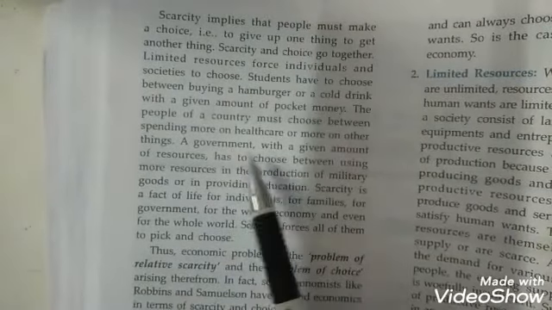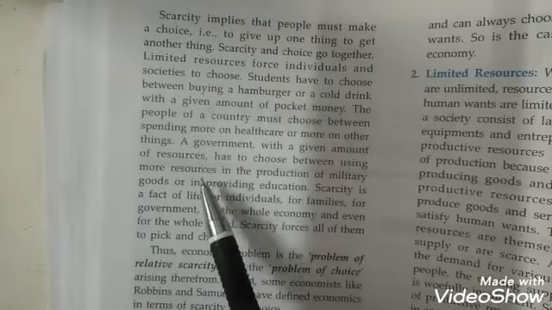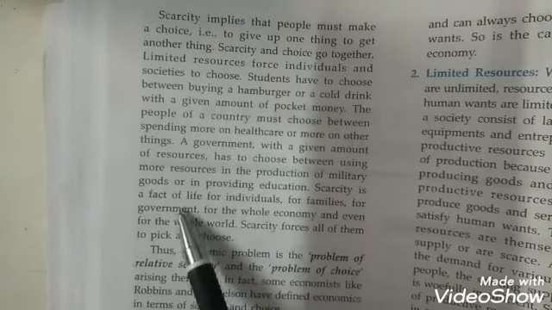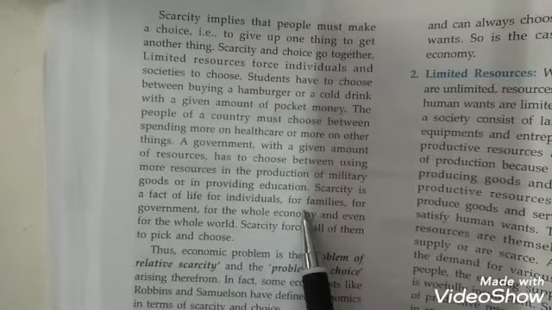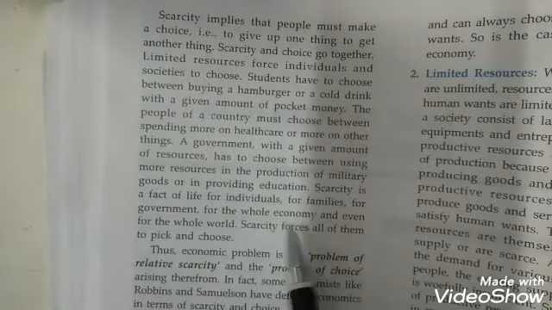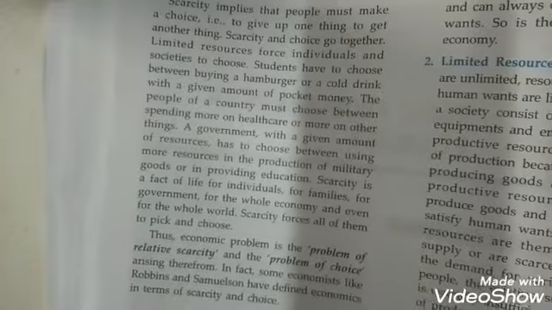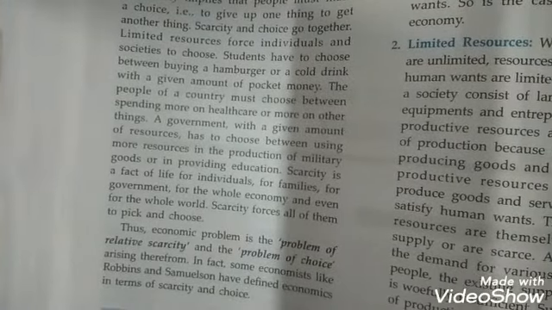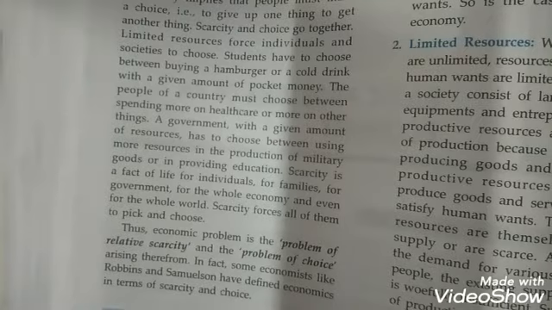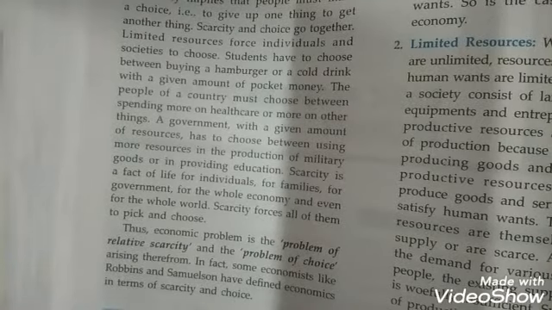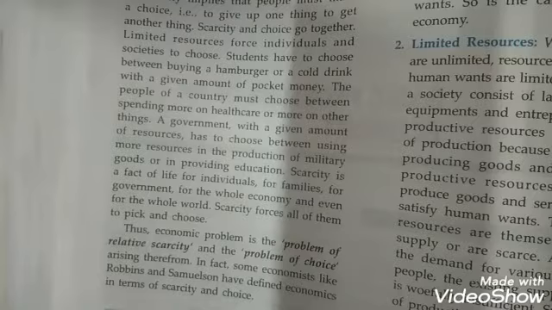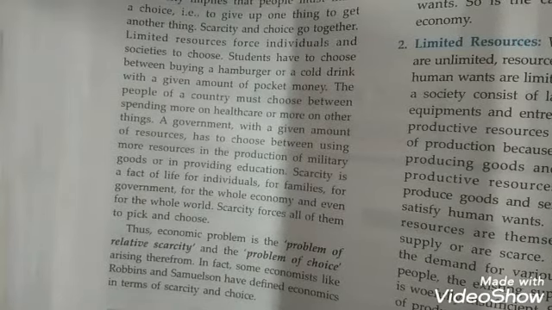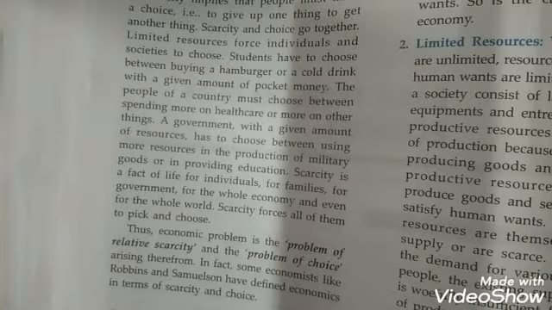Say a government with a given amount of resources has to choose between using more resources in the production of military goods or in providing education. So scarcity is a fact of life for individuals, for families, for government, for the whole economy, and even for the whole world. The economic problem basically is the sum total of the problem of relative scarcity and the problem of choice arising therefrom. This concept of scarcity and choice was even mentioned in the definition given by Lionel Robbins and even in the growth definition given by Professor Samuelson.